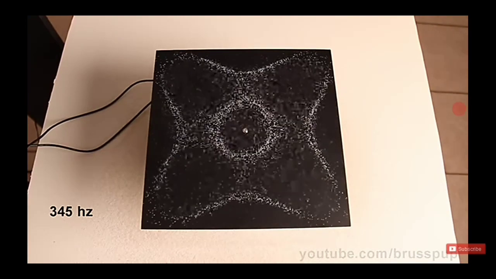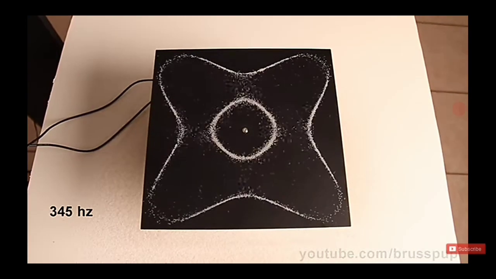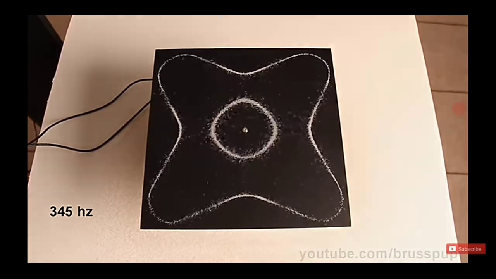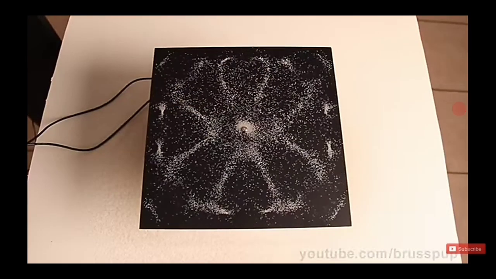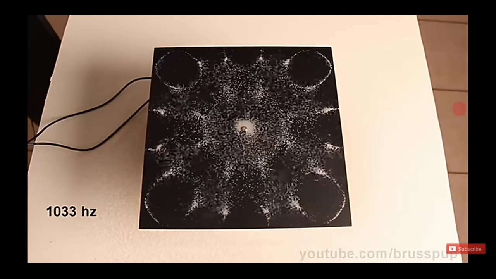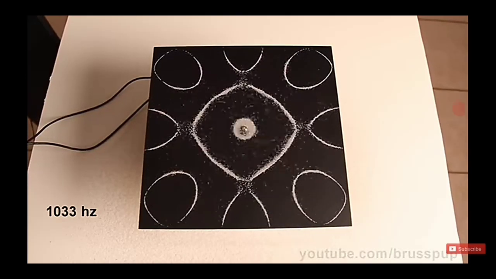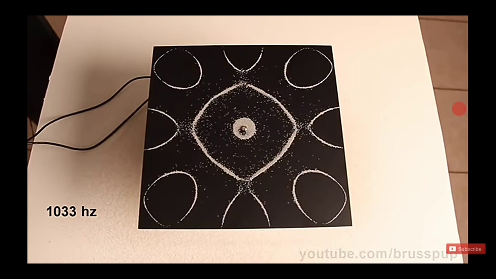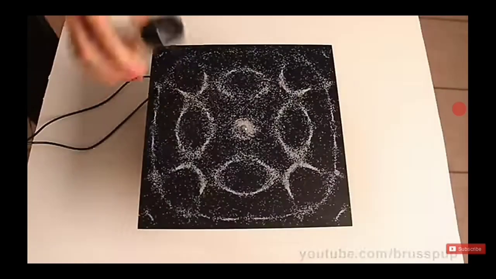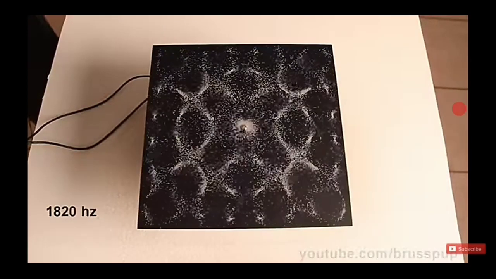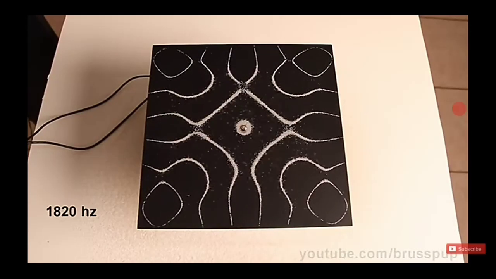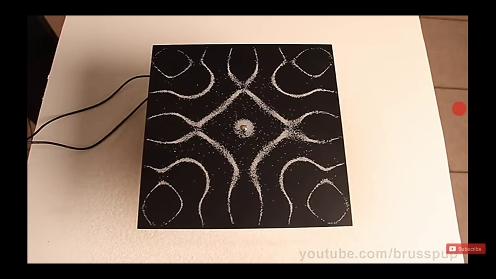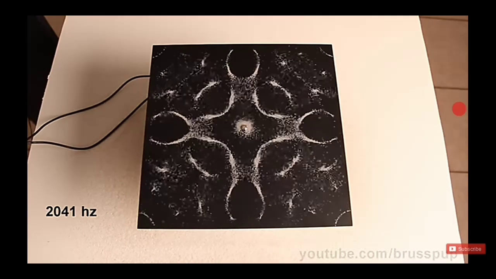As you can see here, it changes into this shape right here at 345 hertz. That's unprecedented, right? This is exactly what's going on inside of your being. This is at 1033 hertz. Do you see these different shapes that are being made right here? Wow. That's absolutely beautiful, right?